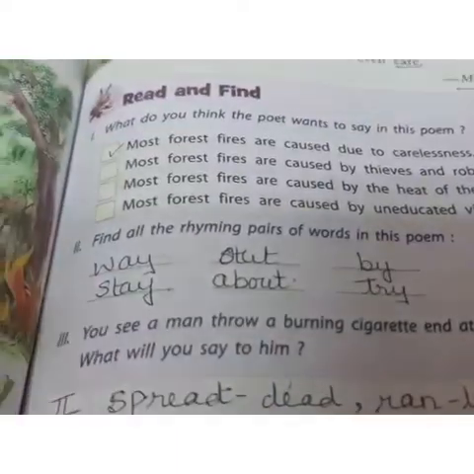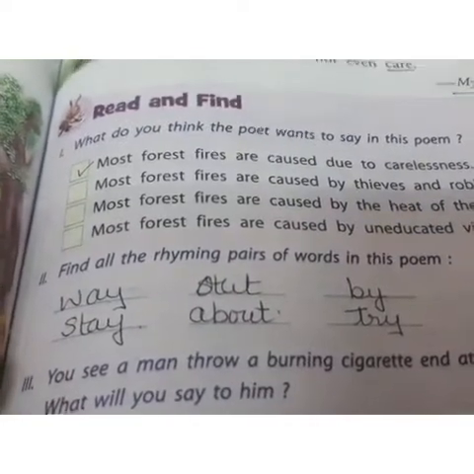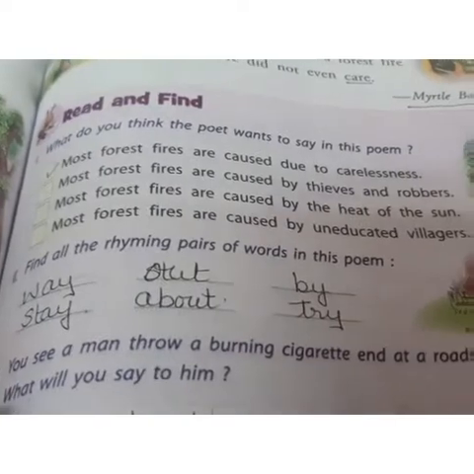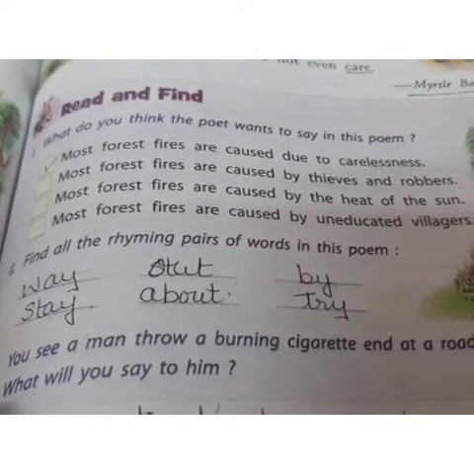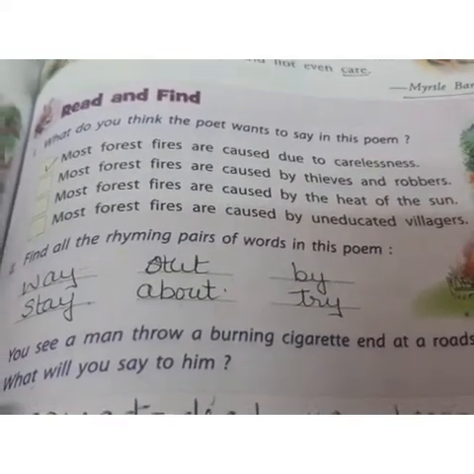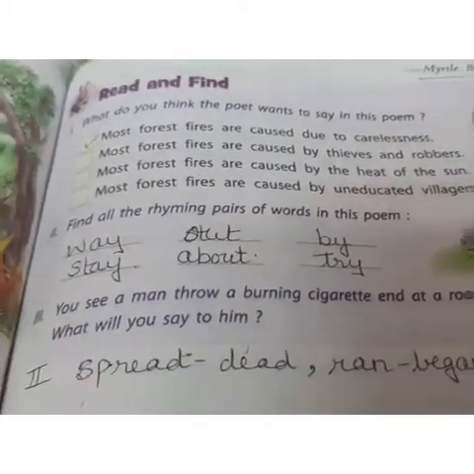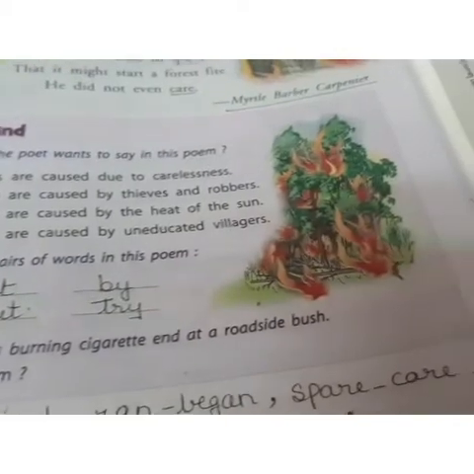It can now tell that person that if you do such an act, then it can lead to a big fire which can burn many things and destroy many things. So you should not do that. You should be careful about it. Now dear children, in answer two I have written here: spread, that, ran, began, and spare and care.